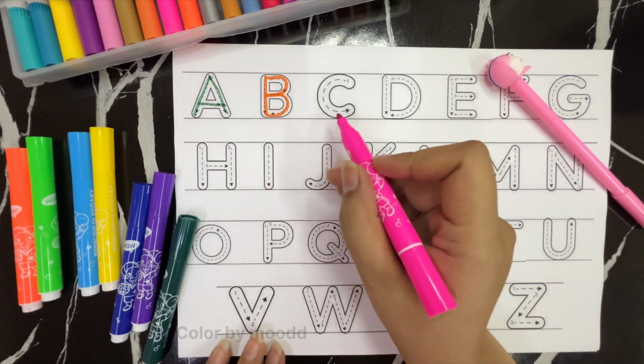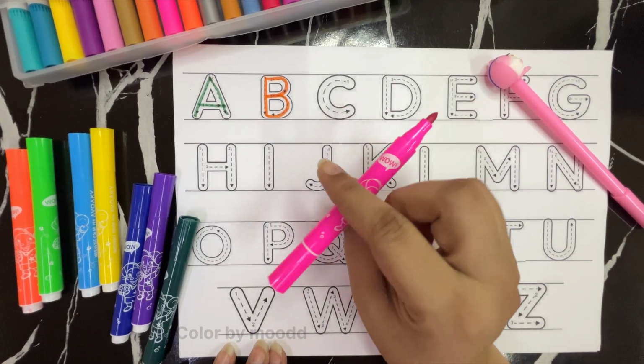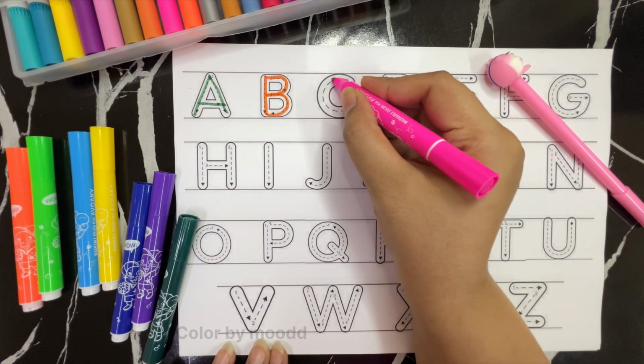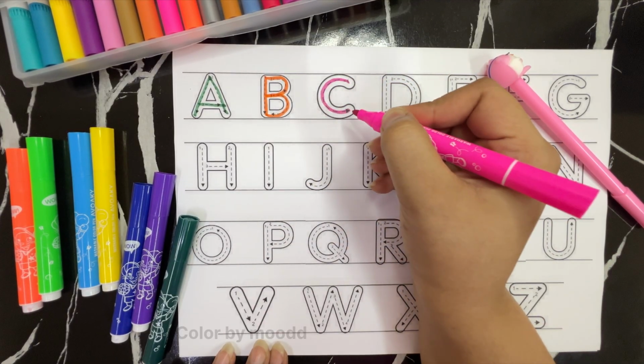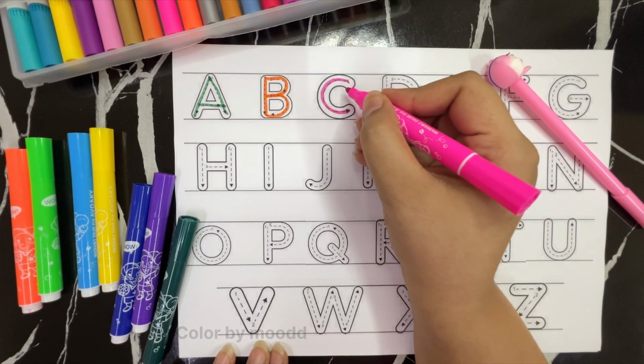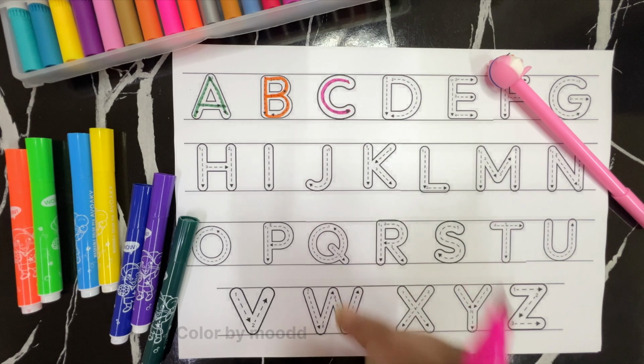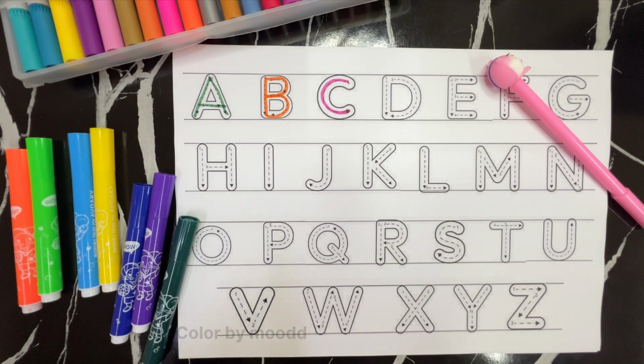Yes, letter C. Letter C we are writing with pink color. C for cat. Yes, C for cat. A, B, C. See the next letter.